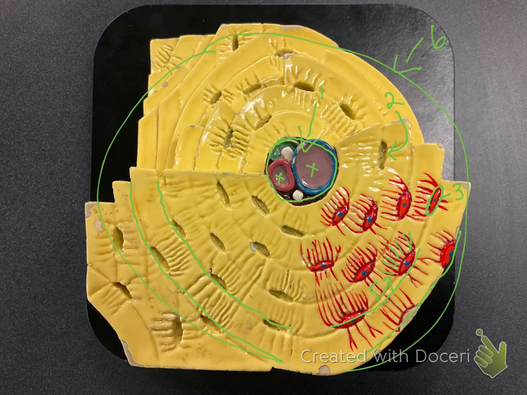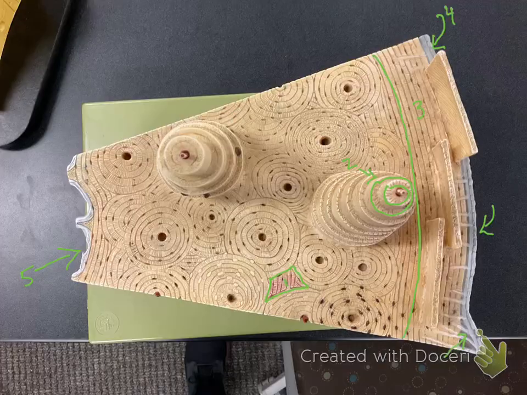Number 4, which we can see right through here, is pointing at the concentric lamellae. Number 5 is pointing at the canaliculi. Those are those little eyelashes coming off the osteocyte. And then number 6 is pointing at the entire structure together. This entire system itself is an osteon.